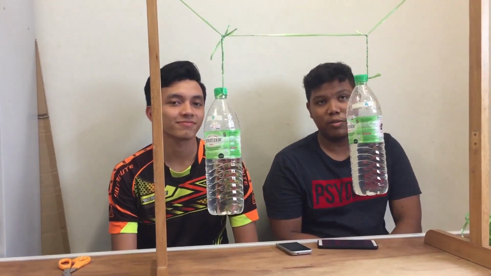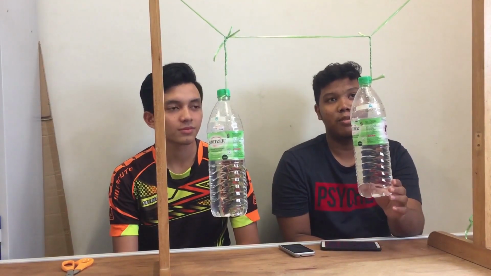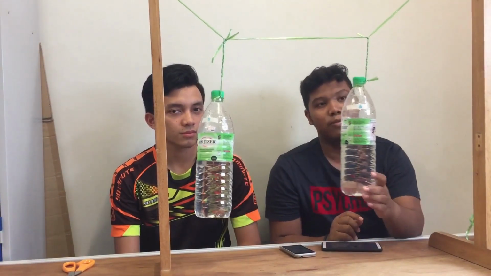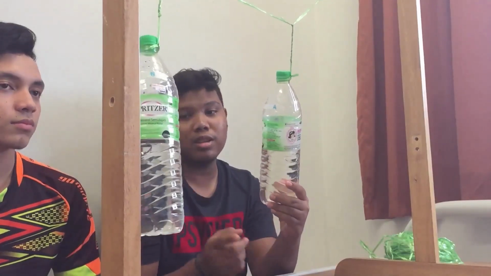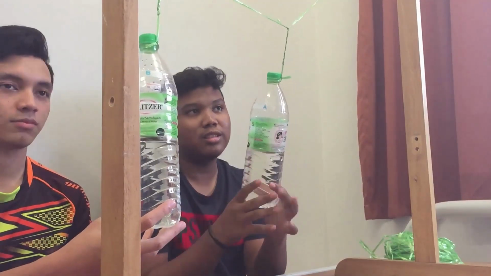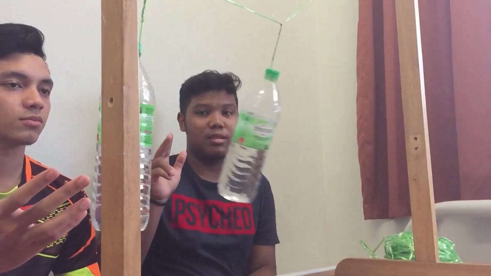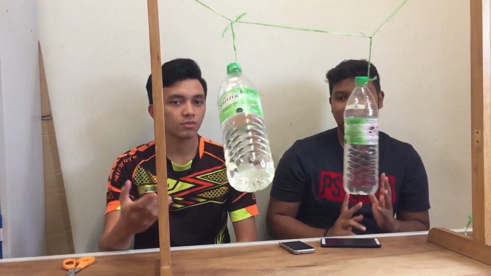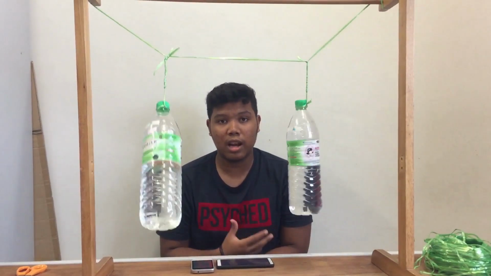Before we start the experiment, we must make sure the rope is tied strongly to prevent it from moving around to the right or to the left. When we want to move these bottles, we must hold the bottle. So put some force on the bottle and then release it, and the 2 bottles will swing together. Tada! Okay, from the experiment, we can relate it to our real life.